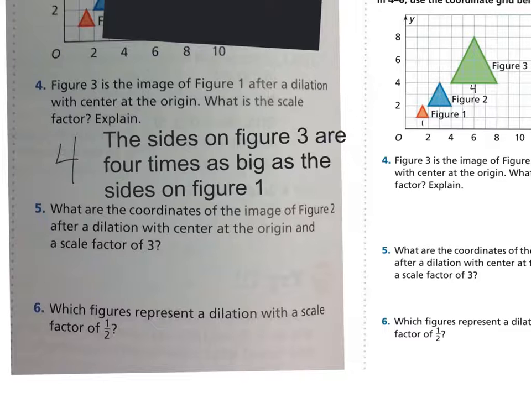So make sure you give a sentence explanation of how you came up with that answer. Like we did, you could say the bases on the triangles, one is 4, one is 1, and the new divided by the original is 4 over 1, which is the same as 4. That would be fine also.